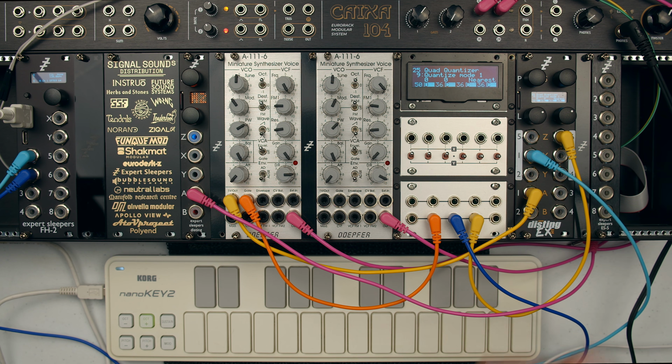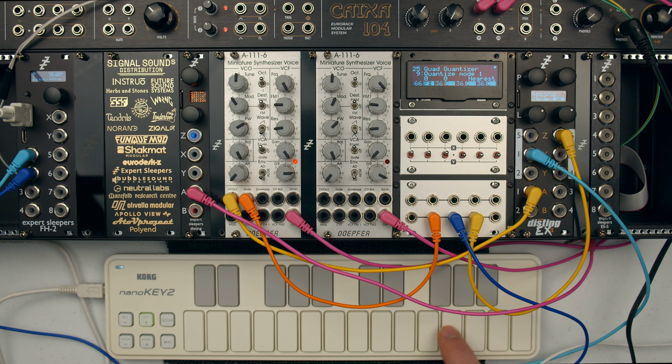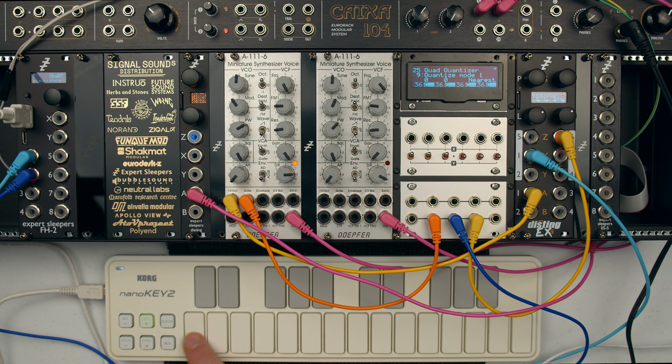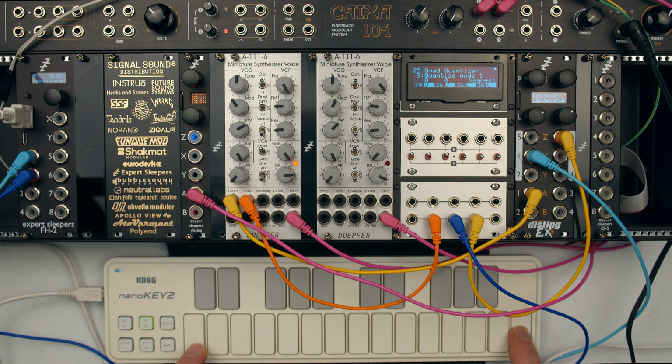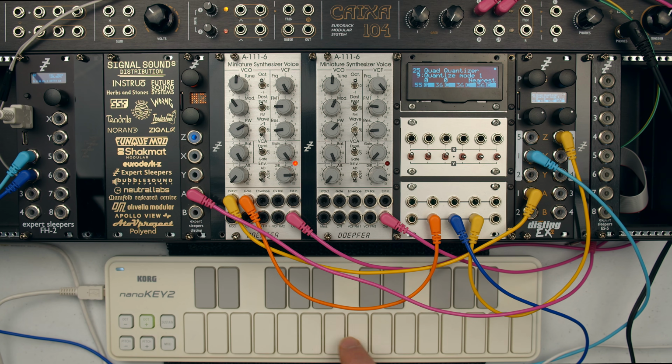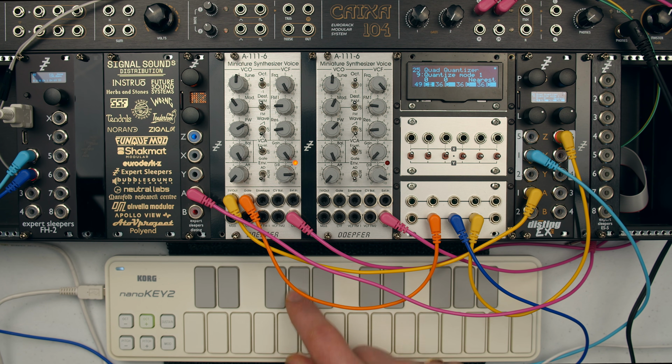So go back to nearest mode. As you can hear, as I run up the keyboard, an octave is still an octave. These pitches are giving me the nearest pitch within my 19-tone scale to this equal tempered input.